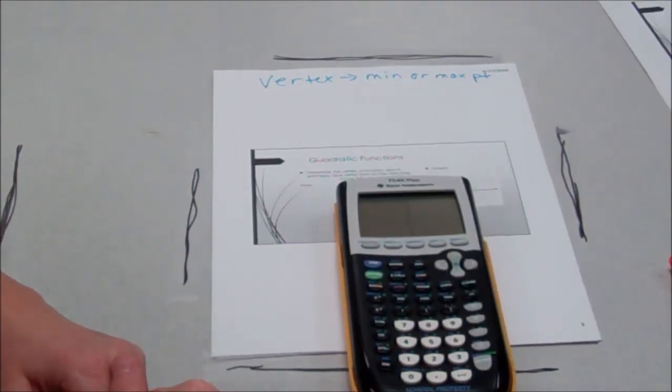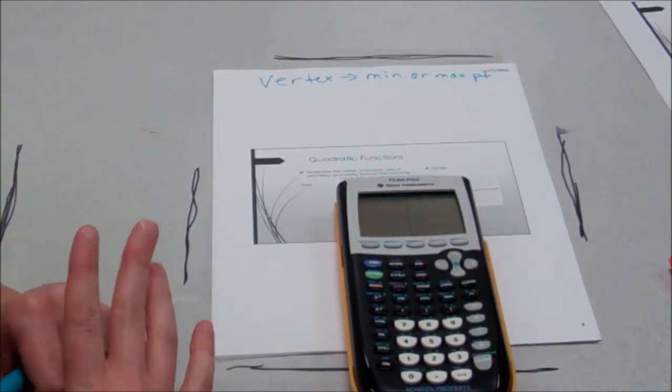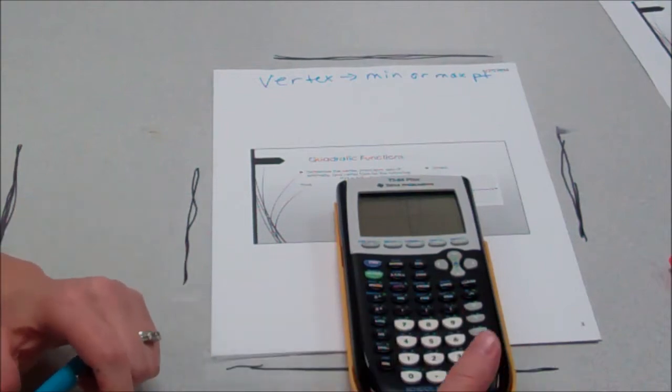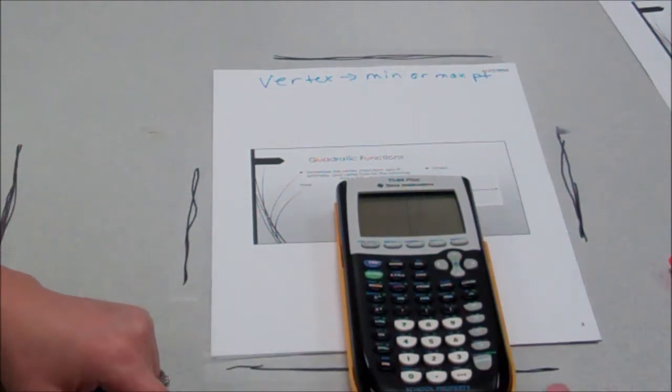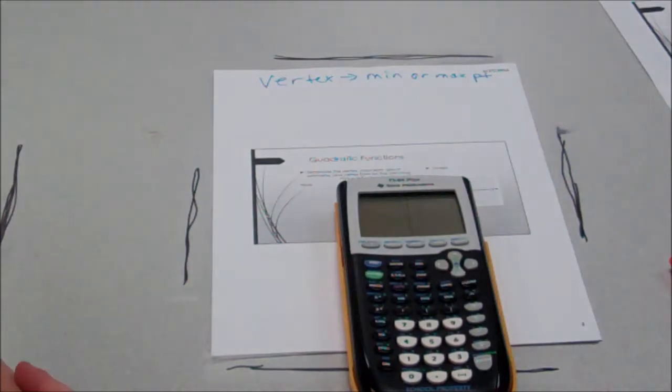I'm going to hit graph, and I'm going to see my parabola. Now that I see the parabola, I can use the second trace feature to find the vertex. The vertex is the minimum point in this case. If the parabola was upside down, it would be the maximum.